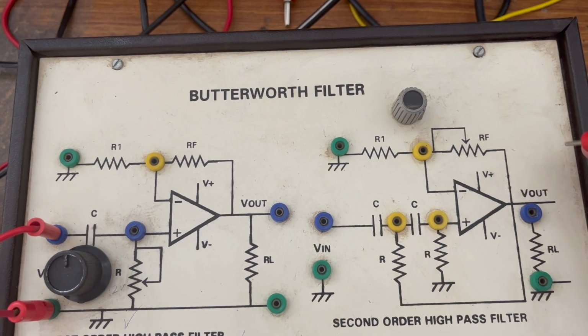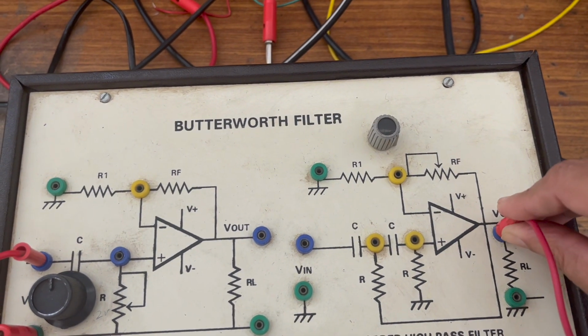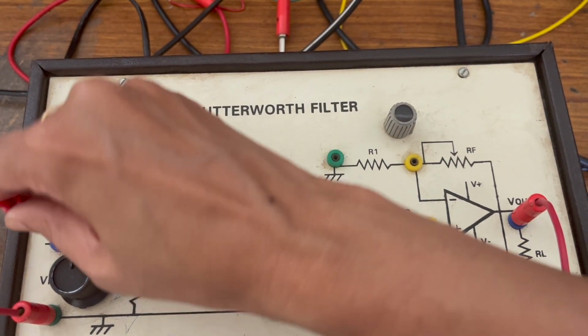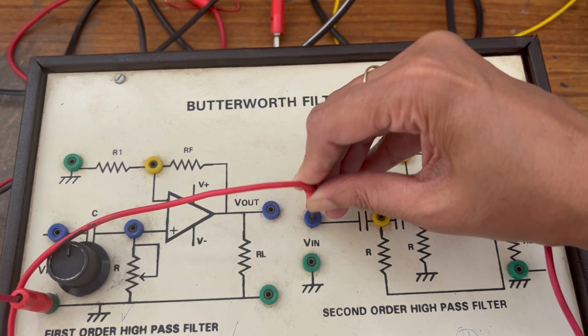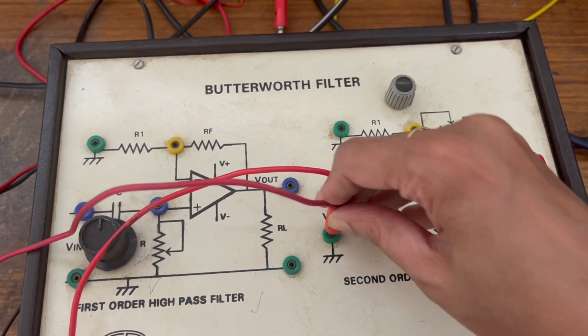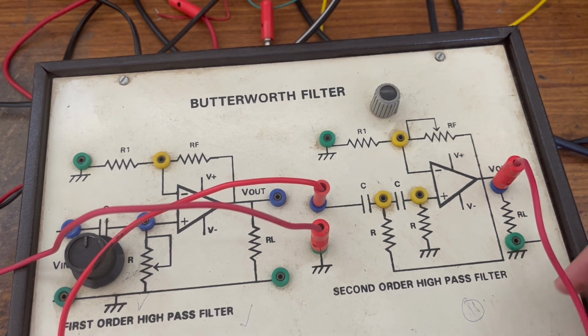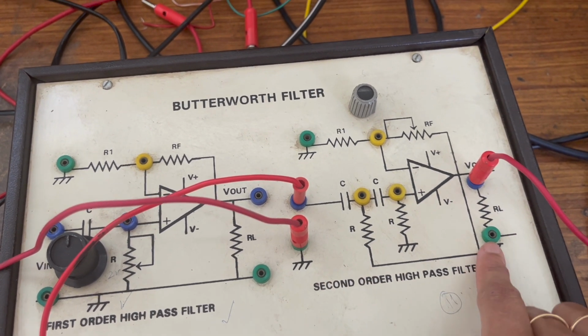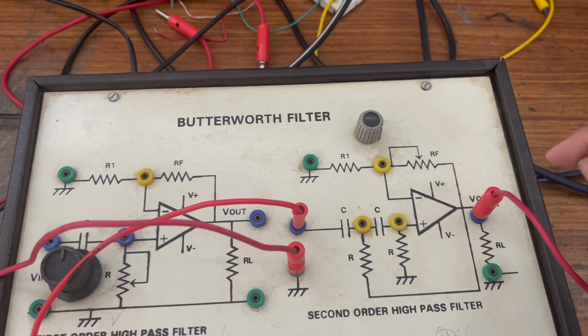This is the Butterworth filter trainer kit. It has a second order filter as well as a first order filter. We have seen the response of the first order high pass filter. Now we'll check the second order filter on the oscilloscope. We have given input through the function generator and we will observe output on the CRO as before.